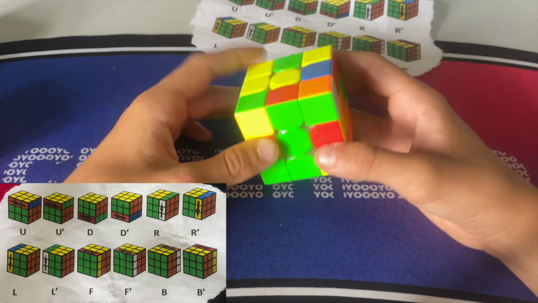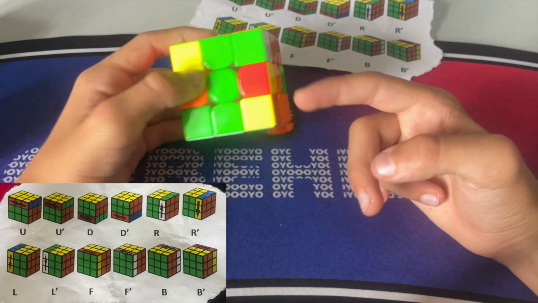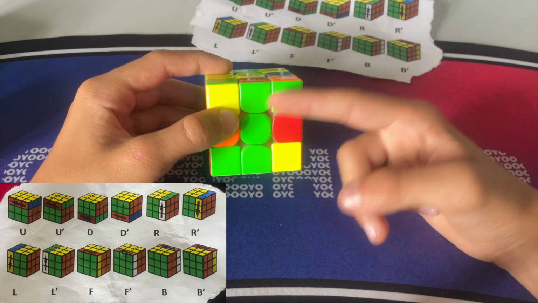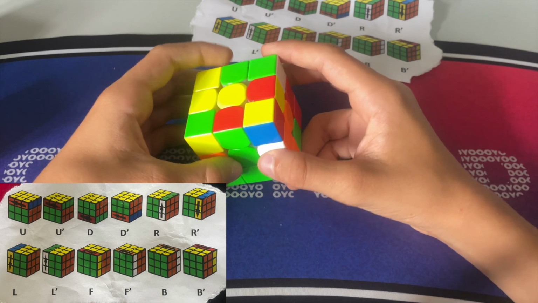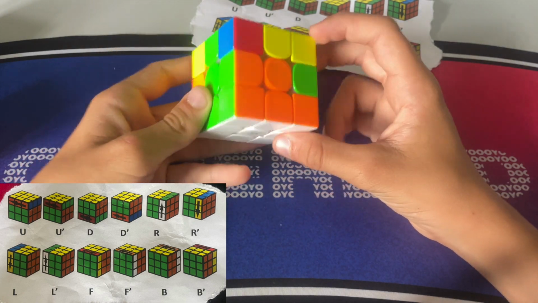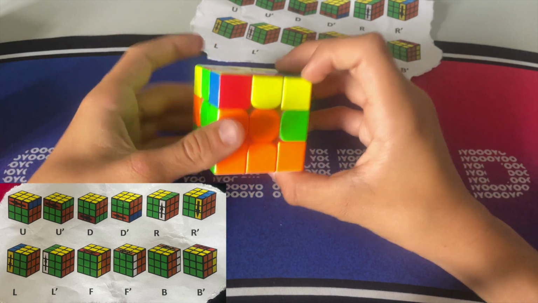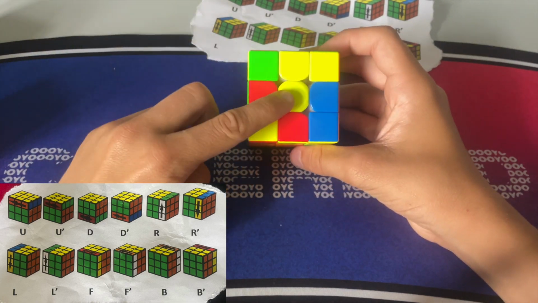Alright, now it's there, but it's already matching. And now, as it's matching and it's on the right, you can do a right sexy move. So, R, U, R prime, U prime. And look at that, you've paired one in. So now do that again. Choose one, or do this one.